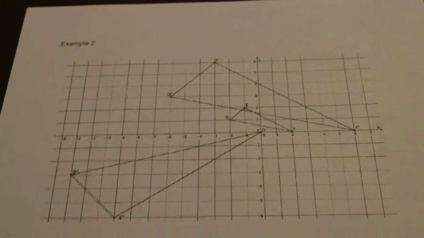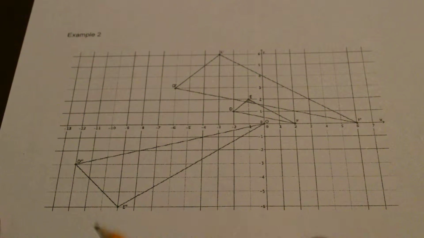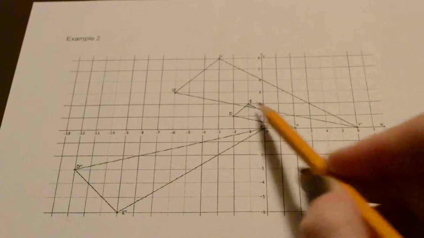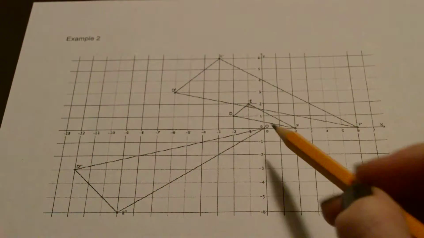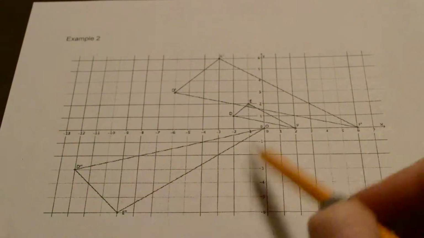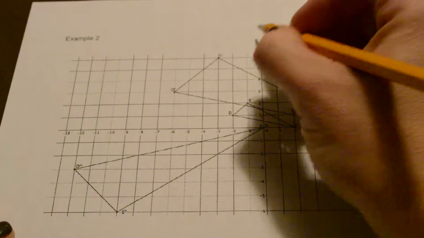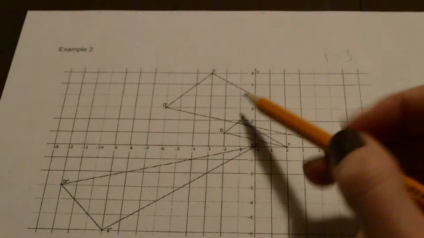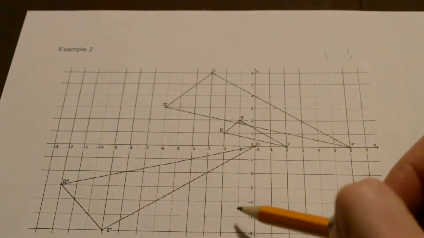Okay, we are going to be working on proving similarity. We're going to start with example 2 on your note sheet. And we've got 3 triangles here. We have our original triangle, which is our DEF triangle. We have our D prime, E prime, F prime triangle, and then we have our double prime triangle. And our original triangle was dilated by a scale factor of 3 to get our prime. And then it was translated and moved around.